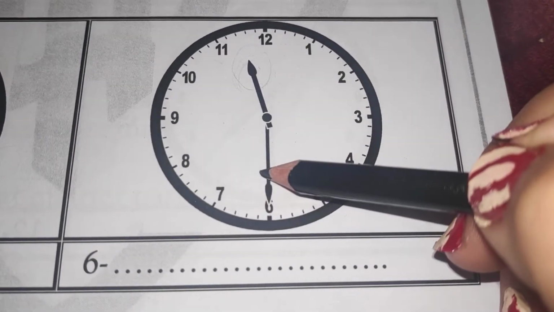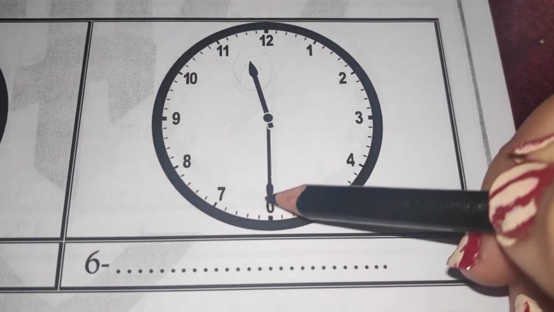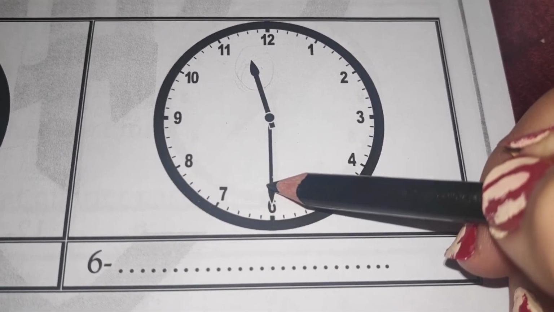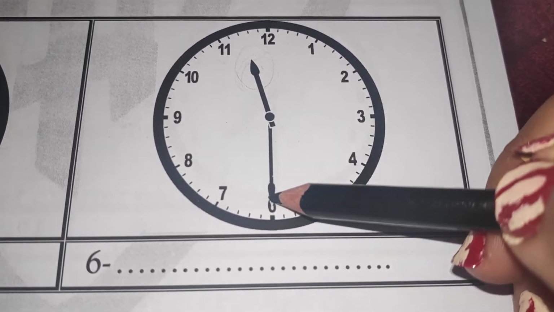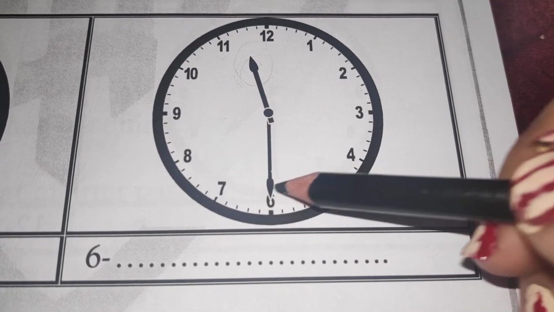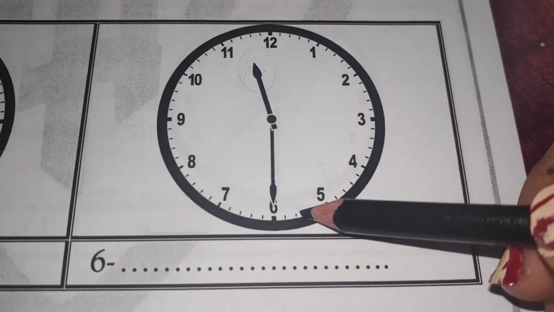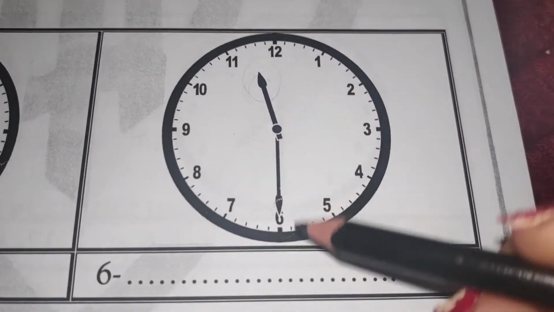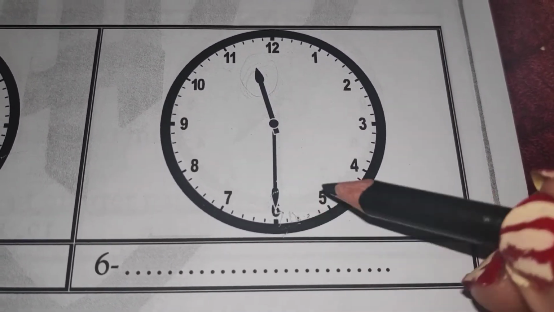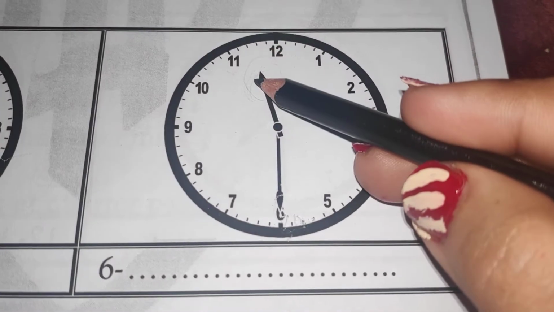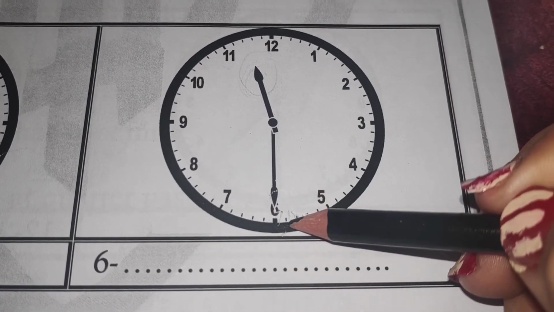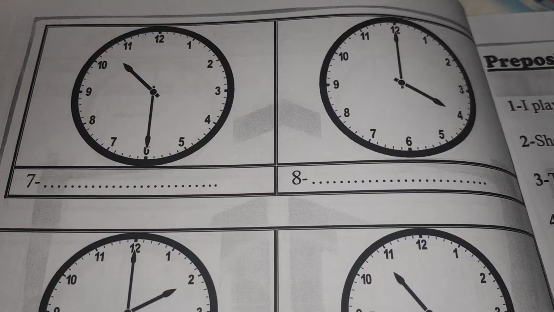The long arrow is referring to what? To the 6. Should I say 6? No, that's wrong. It's blind. It can't see the numbers. It only sees the minutes. So here we have the 30 minutes. So it's 11:30. Okay?